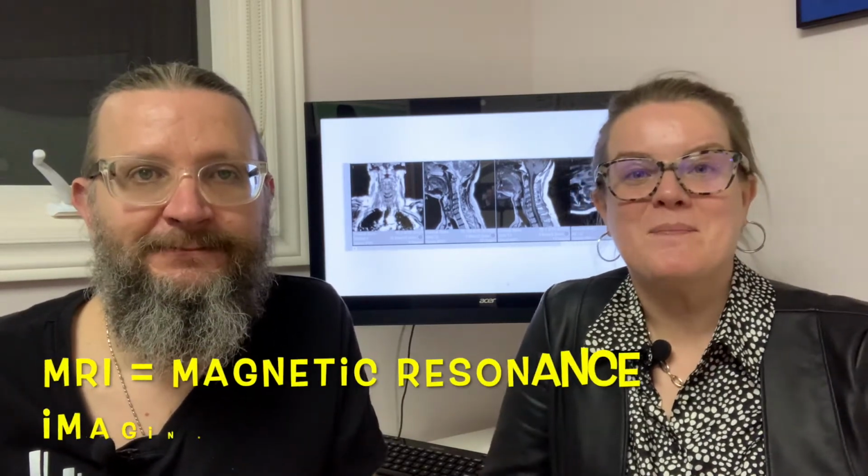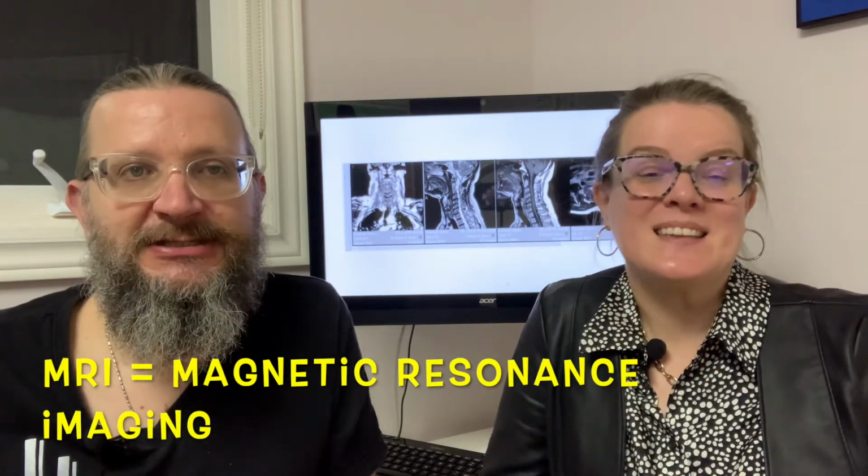So the third and final imaging modality that we're going to talk about is MRI, which is magnetic resonance imaging. A tongue twister, yeah. So with MRIs, what is great is you don't get the ionizing radiation that you would from an X-ray or a CT scan.